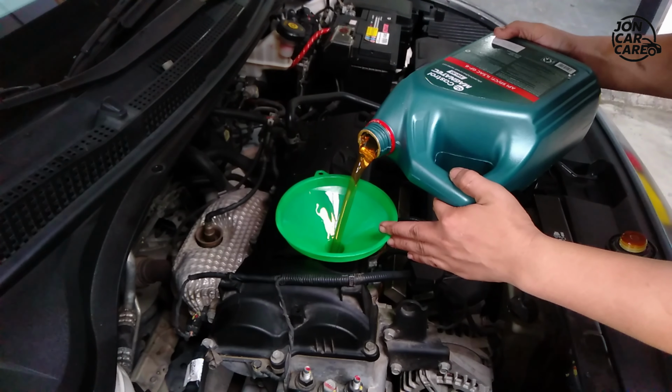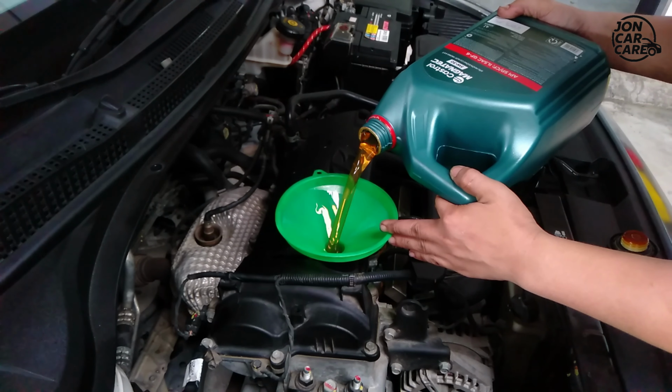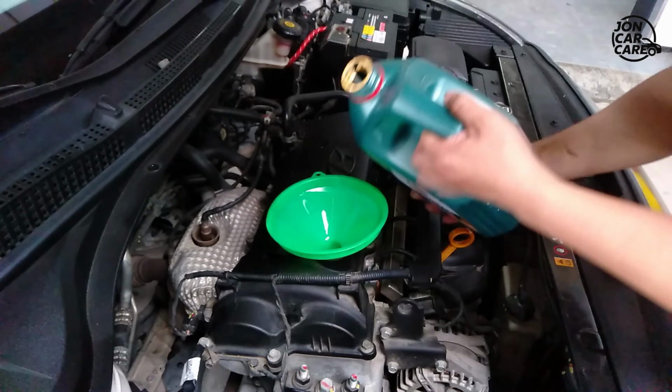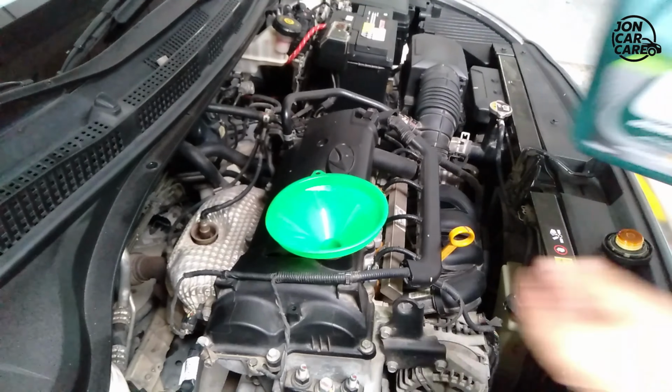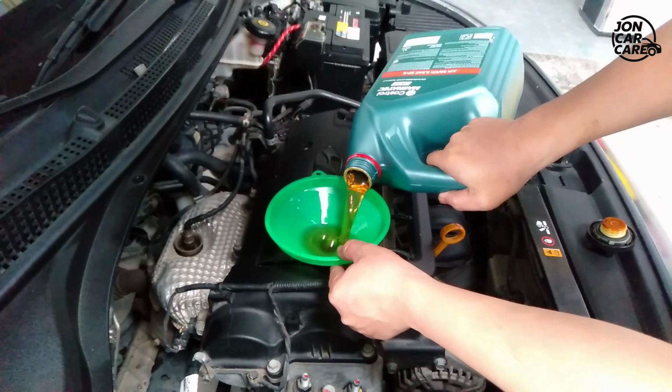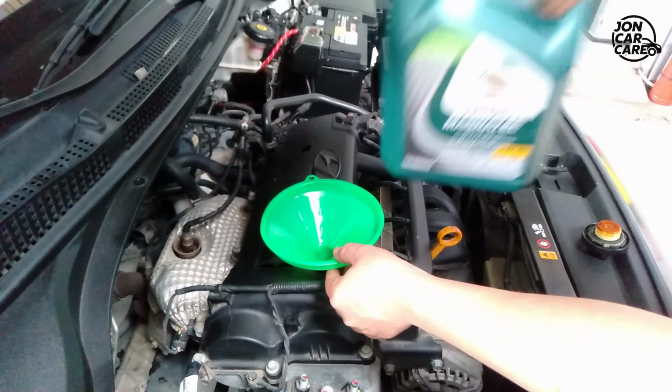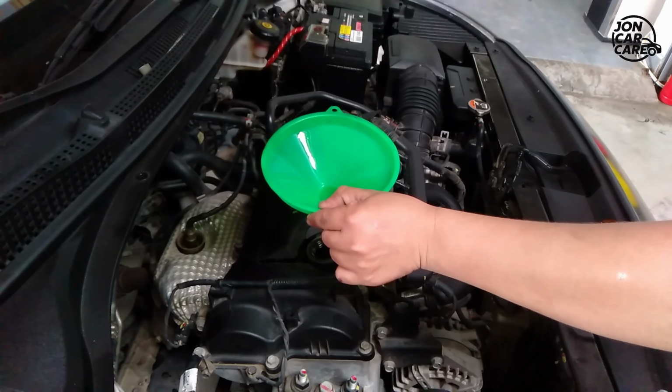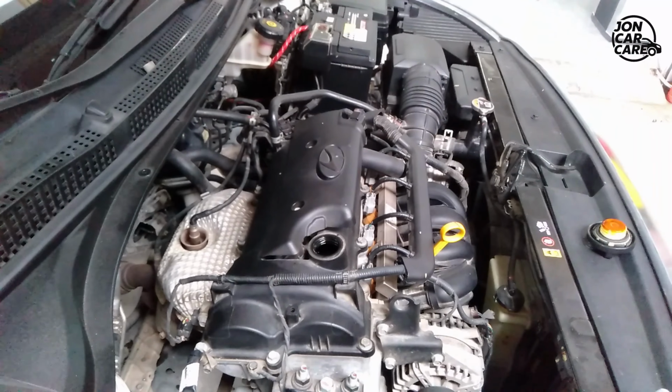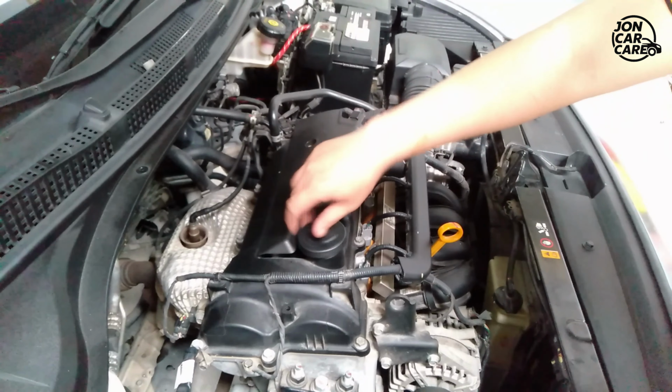Regular oil changes help form a lubricating film between the engine's metal components, reducing friction and wear. When the engine is properly lubricated, the combustion process becomes more efficient, leading to reduced harmful emissions.